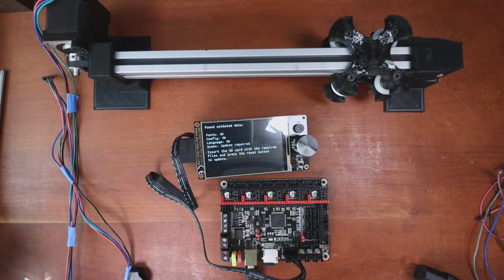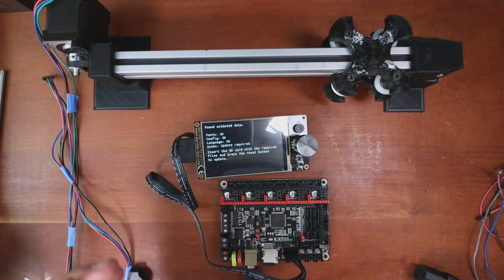So the fonts are okay, the config's okay, the language is okay, the icons are okay. Insert SD card with required files and press reset button. So apparently I've made a mistake. So let's see what's going on.